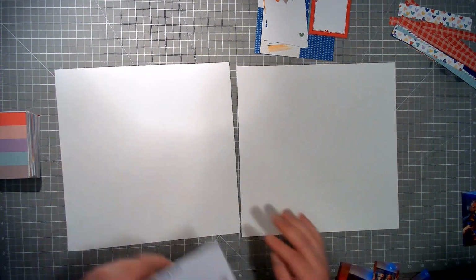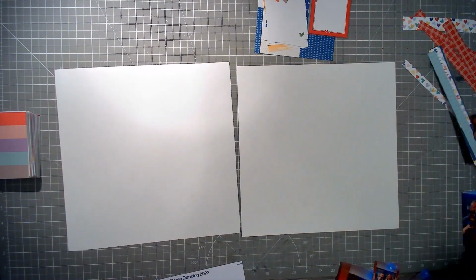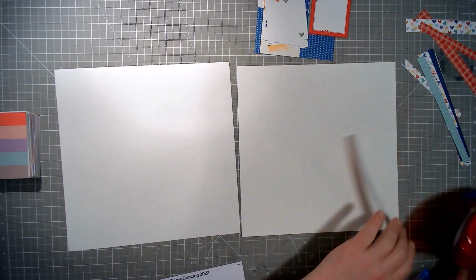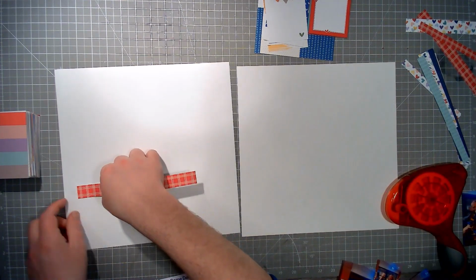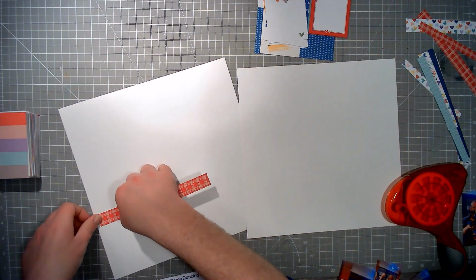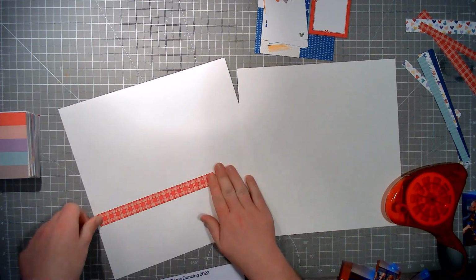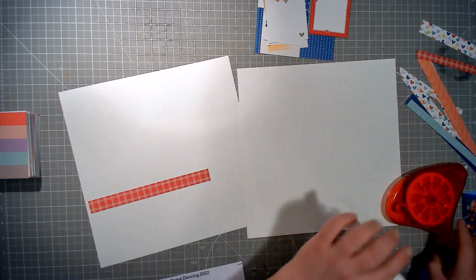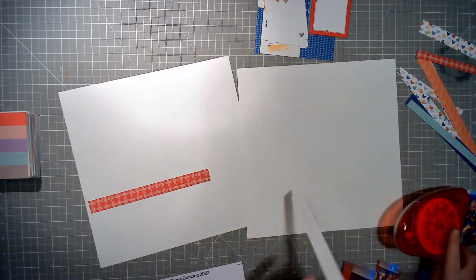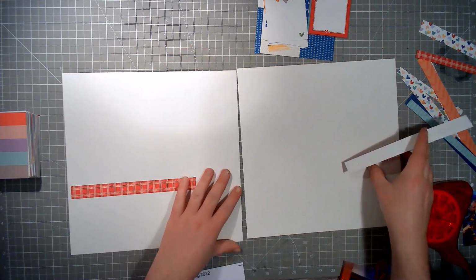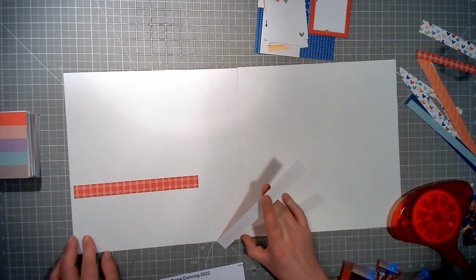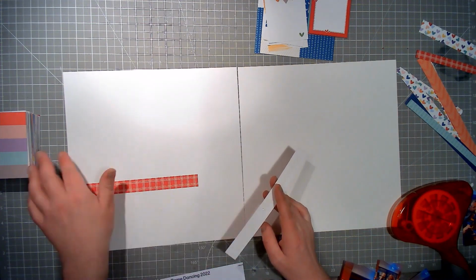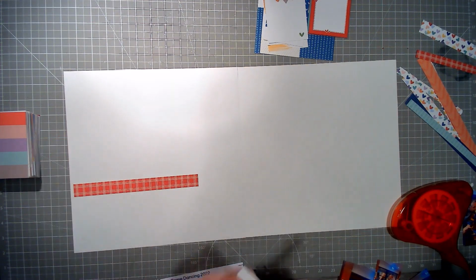So what I'm going to do first is just dive right in and start putting some of these strips down. I am going quite random. I'm not thinking about it all that much. And we're just going to add strips all along this sheet. So I do want to add this one as if it's a continuous piece. This is going to anchor the page, I think. So let's pop that there.